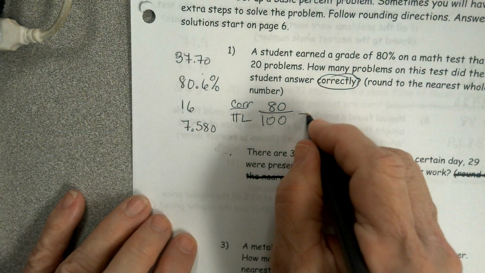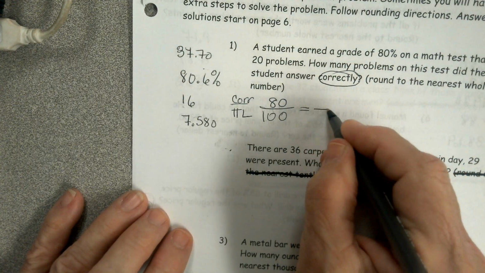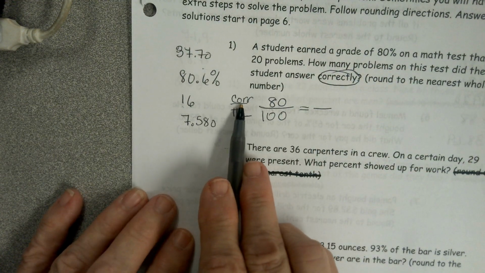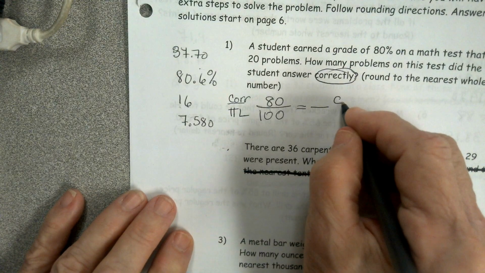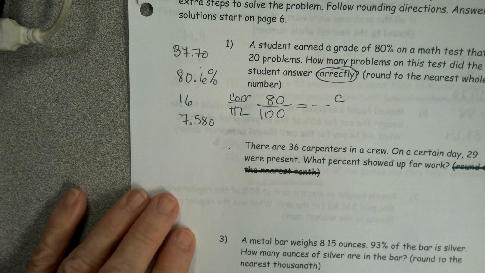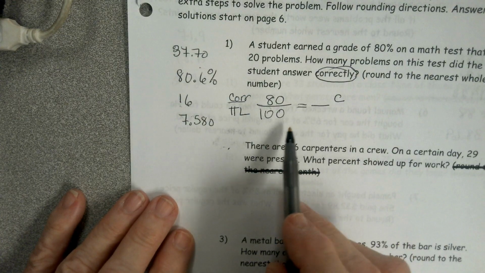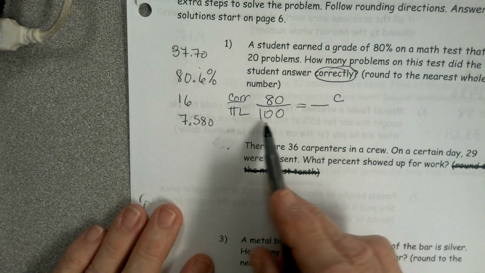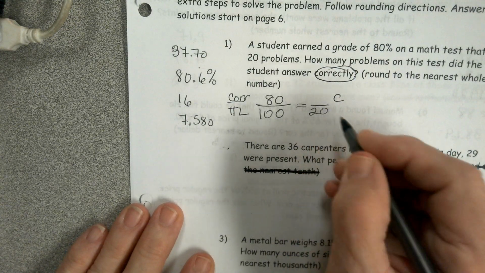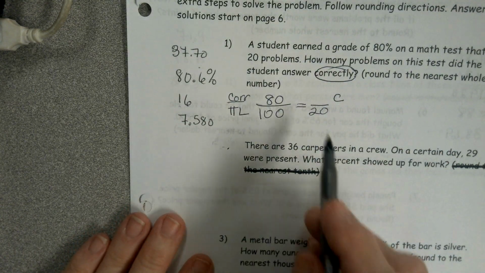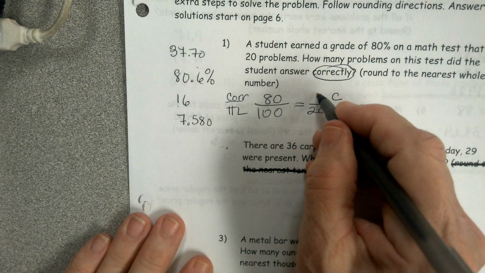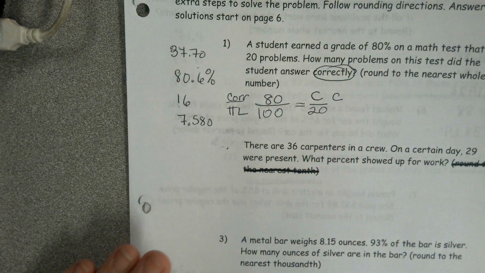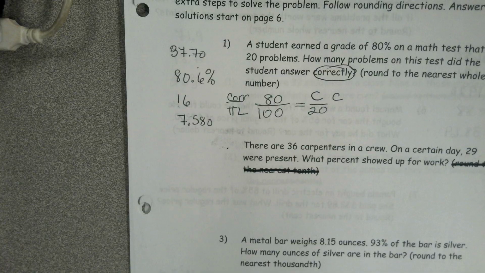Okay, so you must label. So on this side, when I do this, I am going to get the number that I got correct. How many problems were there on the whole test? 20. So if you got all 20 right, you would have gotten 100%. And so you're going to put a C here, and then you're going to solve it from there.